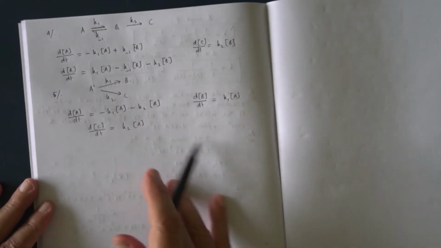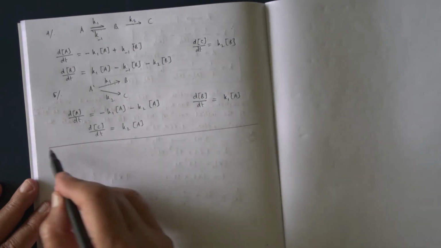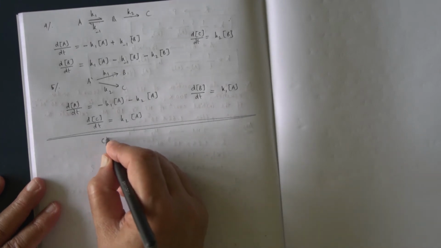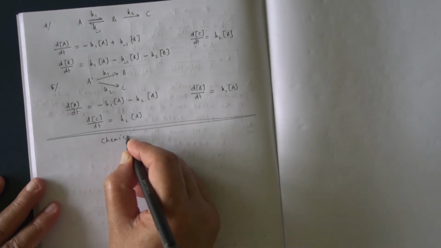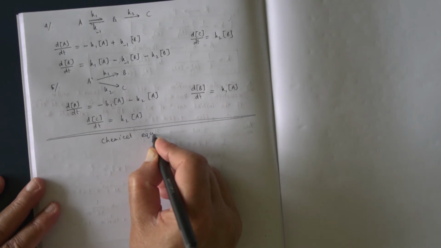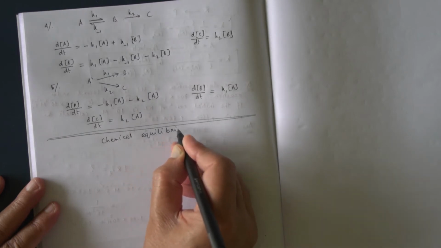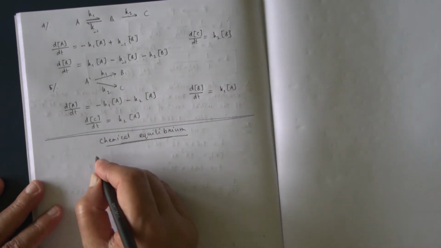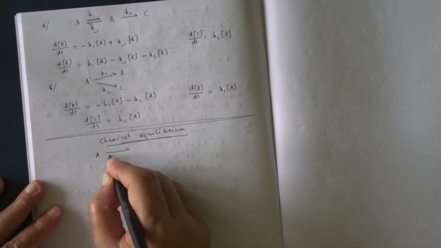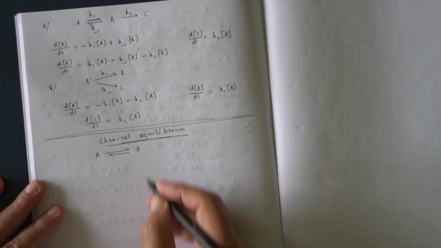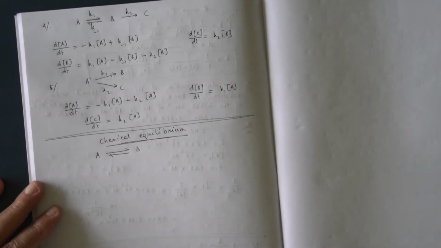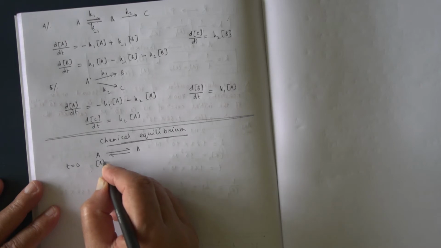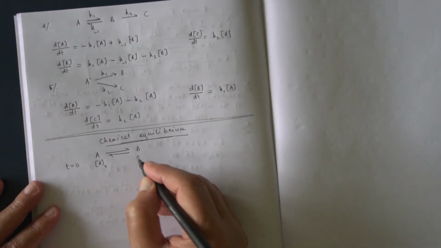Now let me talk about chemical equilibrium. This will also be required. Chemical equilibrium. Suppose we have a reaction like this. Initially the concentration of A is maximum and the concentration of B is 0.